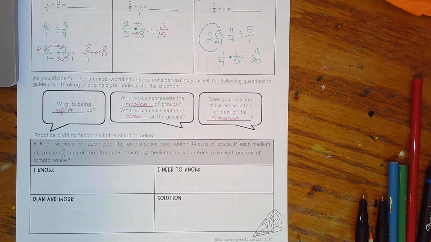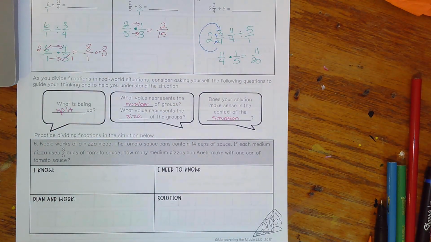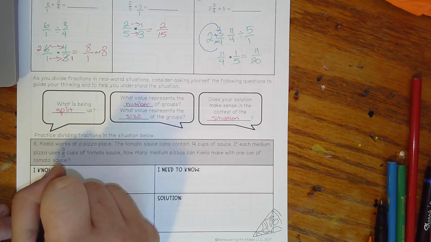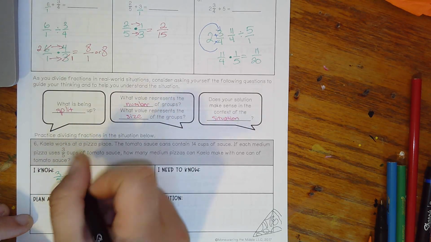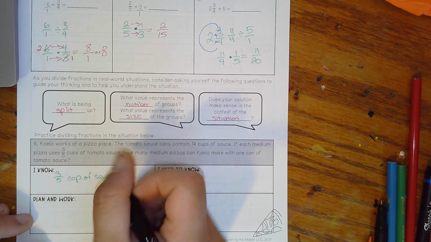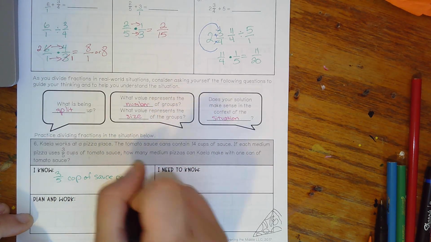Okay, so let's talk about what they're giving us. What do we actually know? Well, we know that it takes 3/5 of a cup of sauce to make 1 medium pizza.